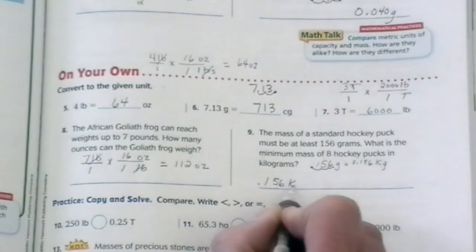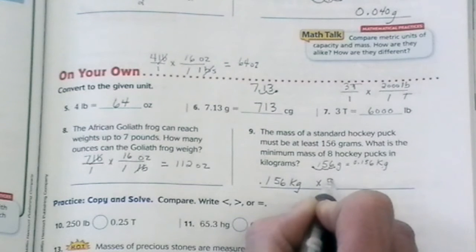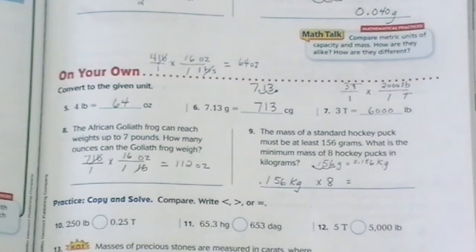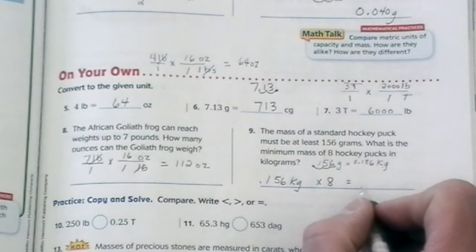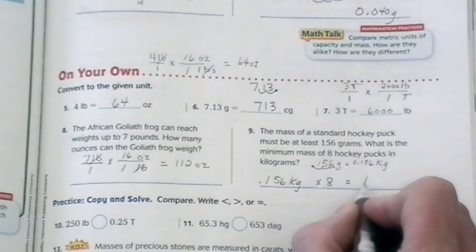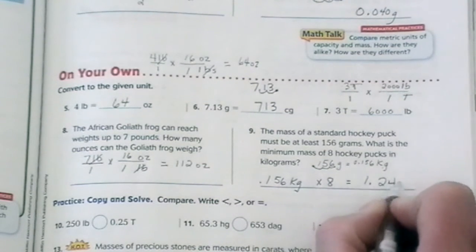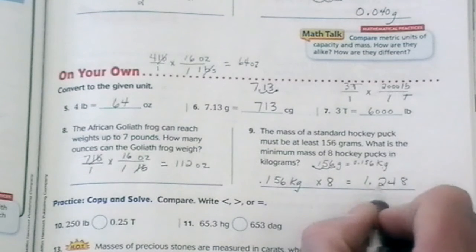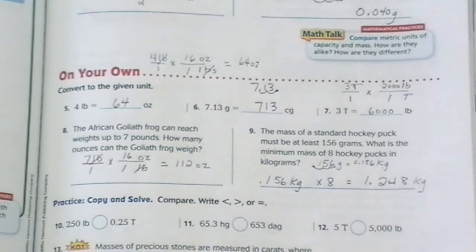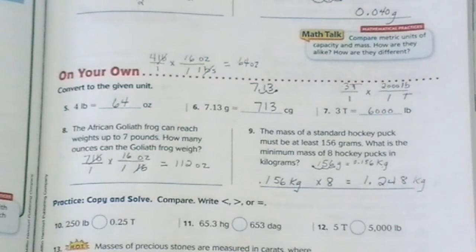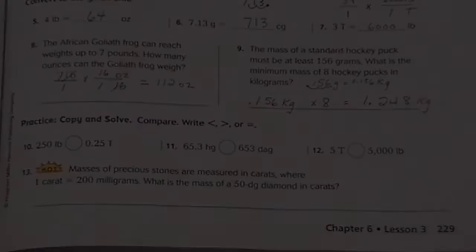And now I've got to take that 156 thousandths kilograms and multiply it by 8 because I have 8 hockey pucks. And the answer is going to be, if you haven't put it into your calculator yet, the answer is 1 and 248 thousandths kilograms. So 8 hockey pucks are going to weigh 1 and 248 thousandths kilograms.